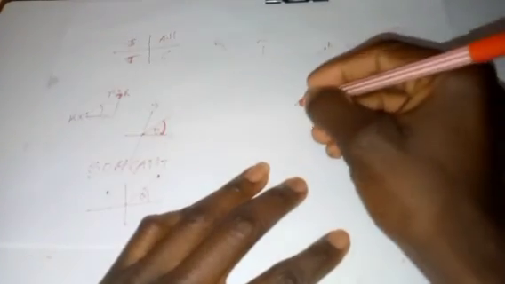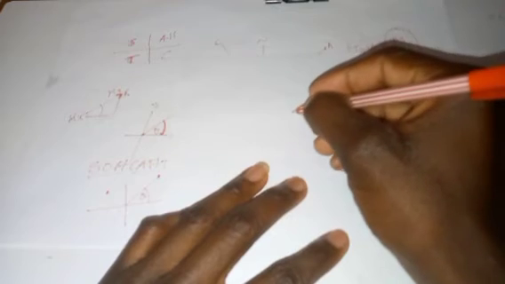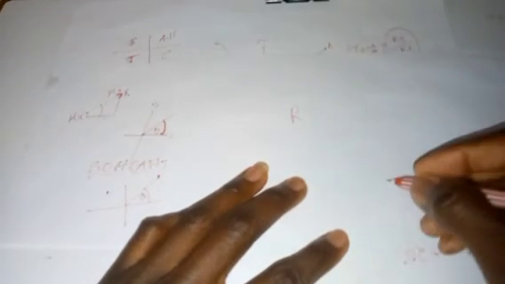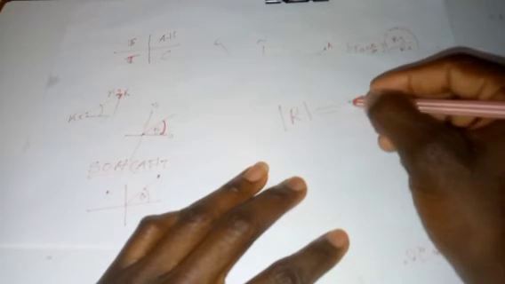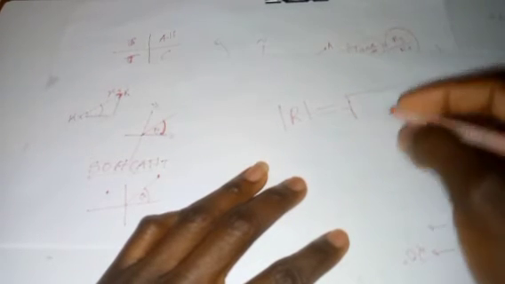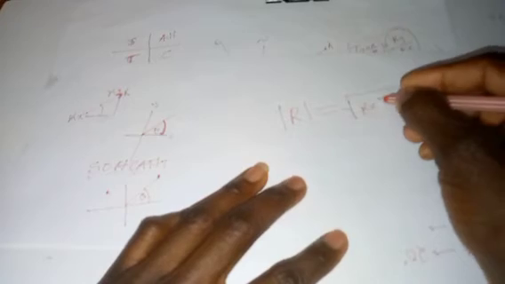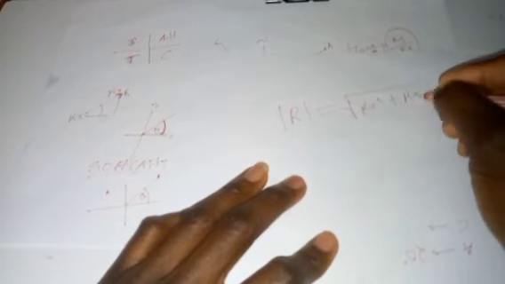Magnitude, how do you calculate the magnitude? For you to know the magnitude of a given vector, you say R, the resultant, which is in the form of magnitude, has to be equal to the root of Rx squared plus Ry squared.